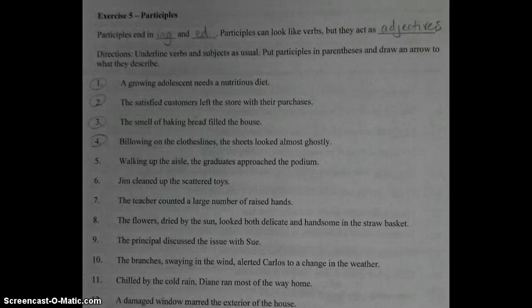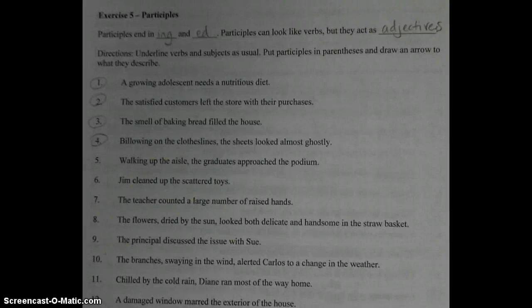Welcome to video 6 for exercise 5, participles. Participles continue our talk about verbals, words that look like verbs but are being used as another form in the sentence. We talked about gerunds and infinitives in the previous exercise, and in this one we're talking about the third type of verbal, which is called a participle.